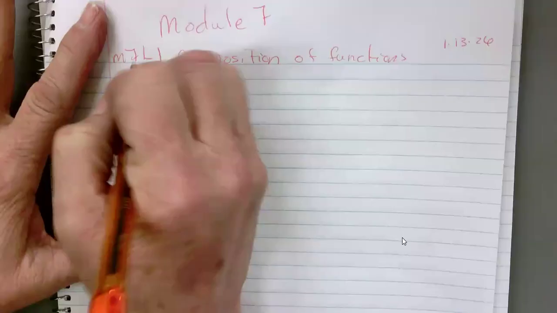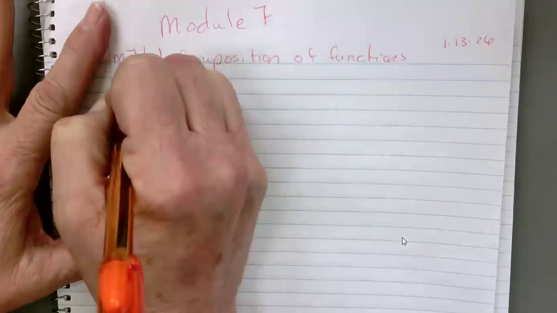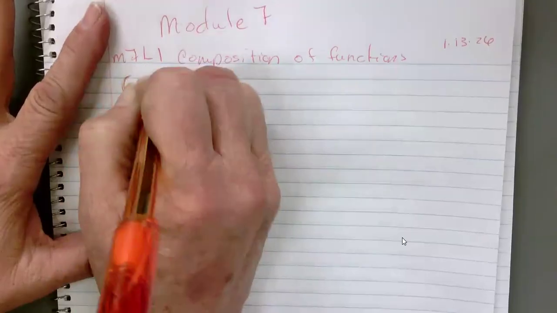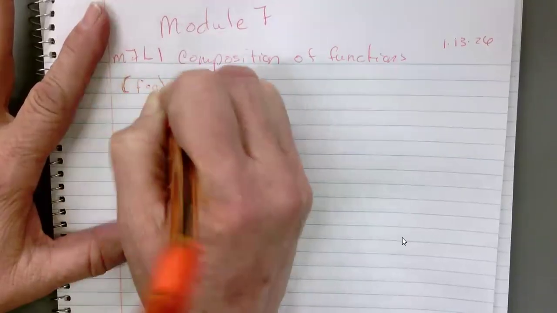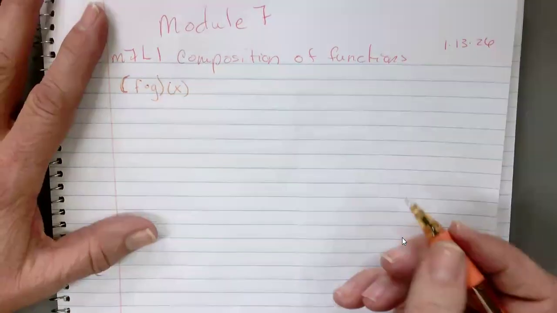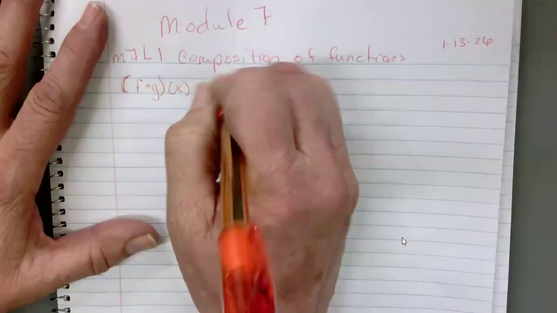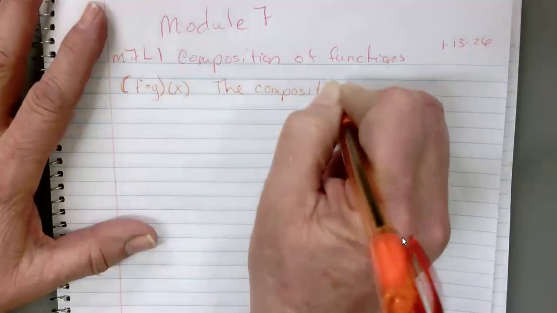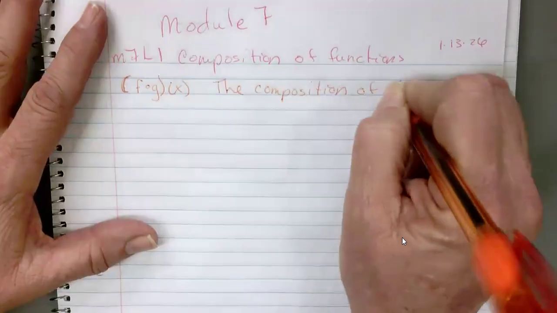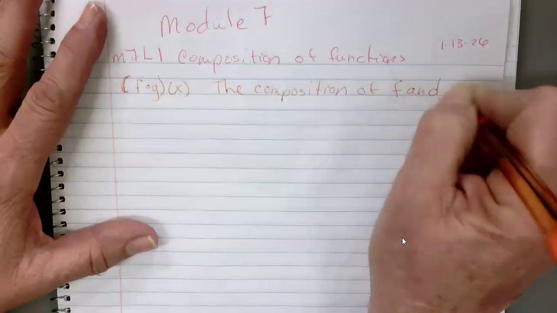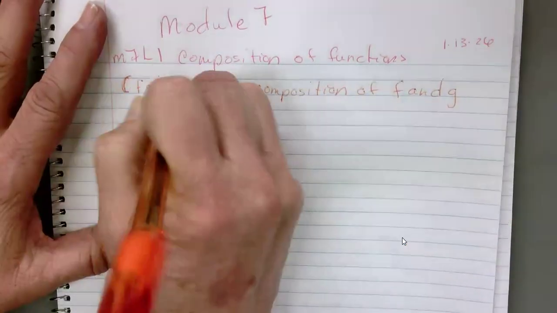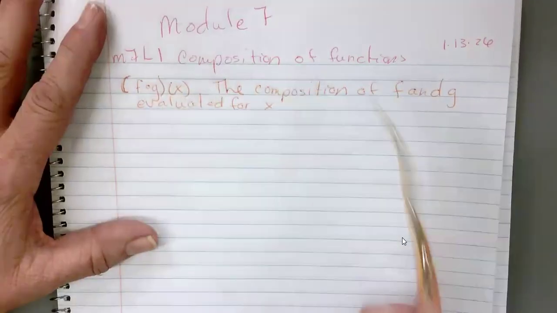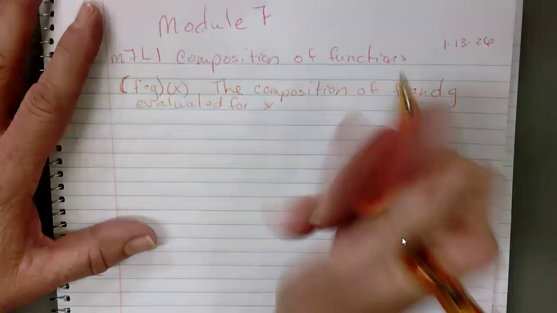Okay. So I first want to start with how we even read this. When you see directions that have this F, a little circle, G in parentheses, and then an X in parentheses, we read that as the composition of f and g evaluated for x.